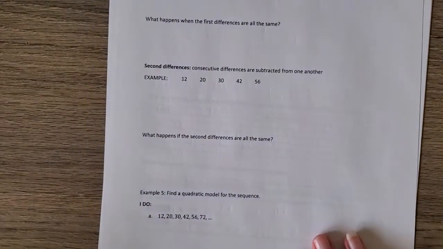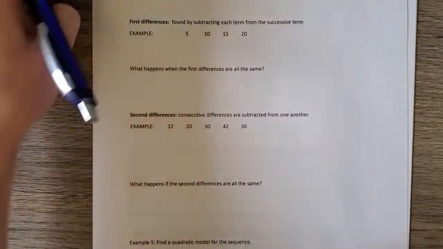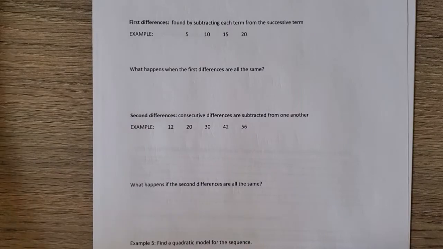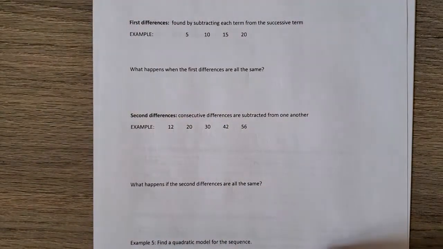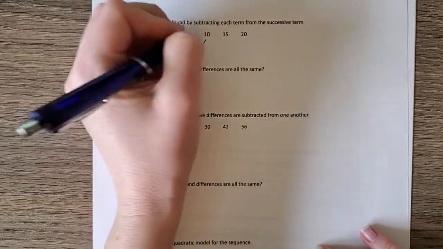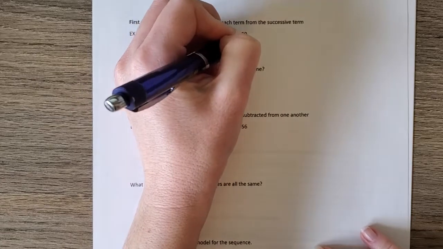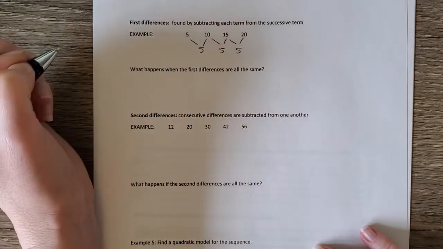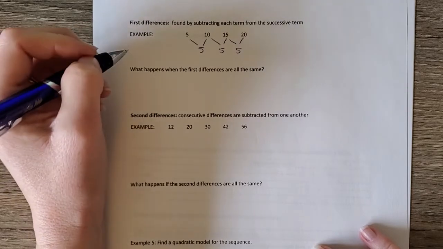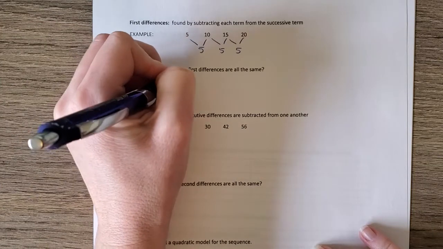So now let's talk about some ideas of the sequences. So we talked about arithmetic sequence. We're going to look at that a little bit more, and then we're going to go into what happens if it's not arithmetic. So the first differences you find by subtracting the terms. So we find the difference here, it's a difference of 5. The difference here is a difference of 5, and the difference here is a difference of 5. So the first differences are all the same. When the first differences are all the same, the sequence is linear.